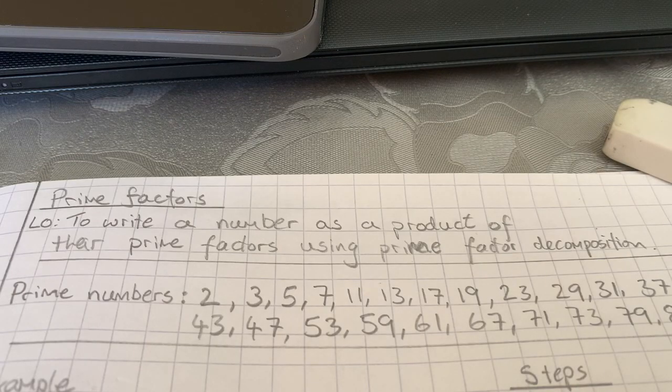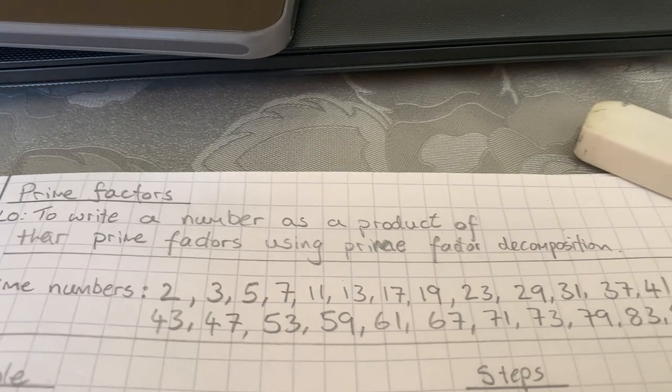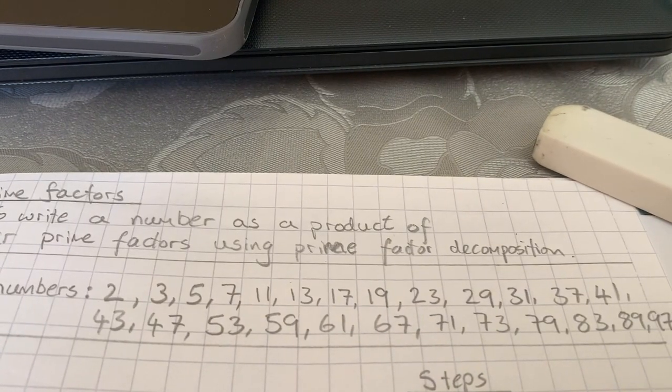This is going over writing a number as a product of its prime factors using prime factor decomposition. Now, to do this, you need to know your prime numbers. And I've written these out all the way up to 100, all the prime numbers there.